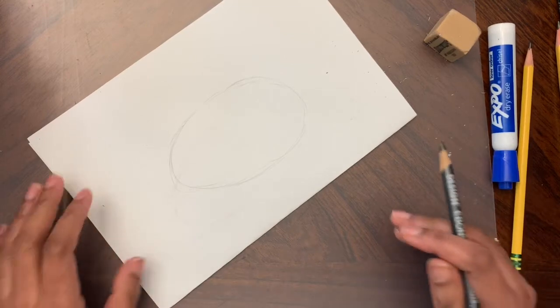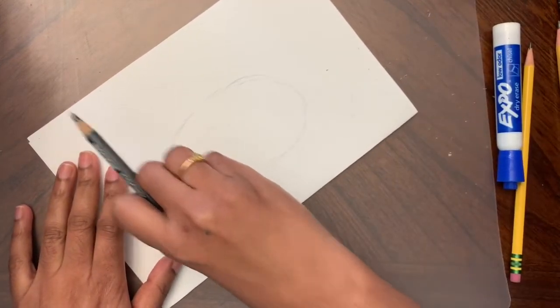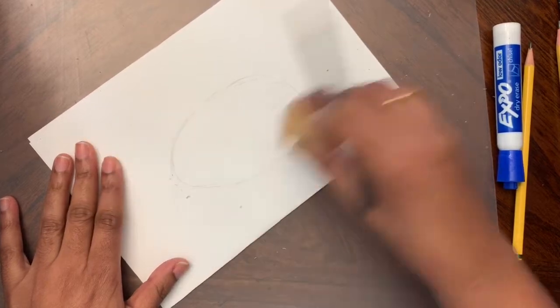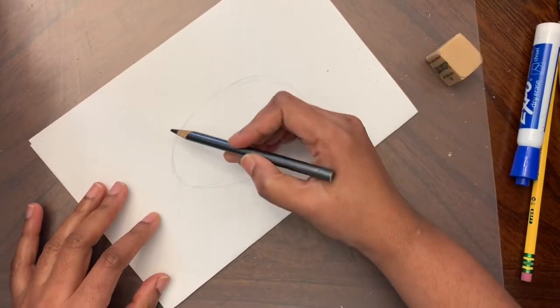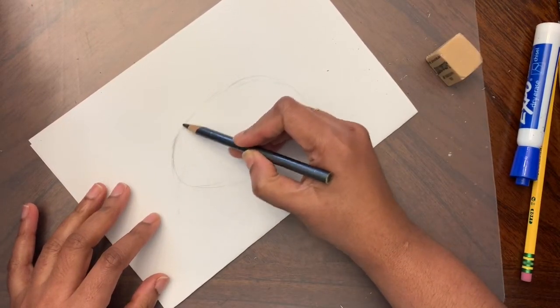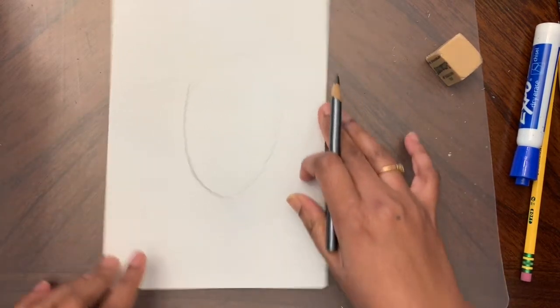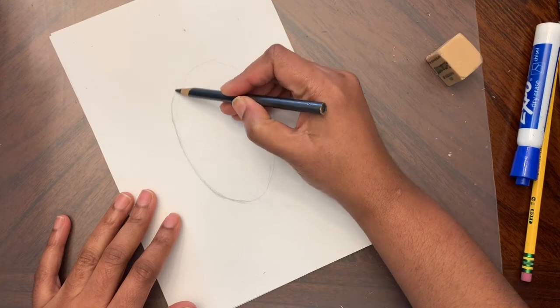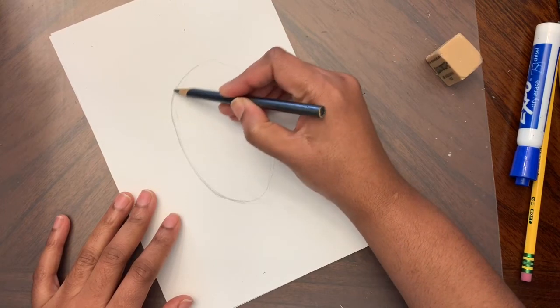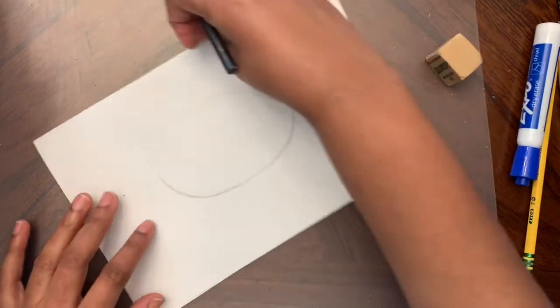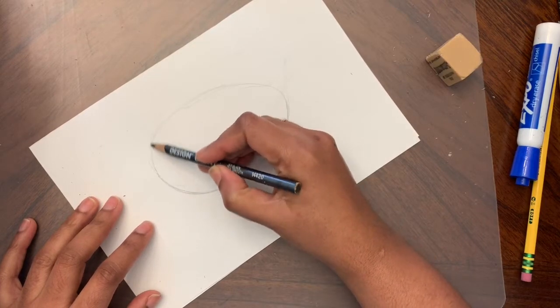It should be light, but for you guys to see better, I'm going to make it darker. Don't darken your egg, because realistic things don't have an outline like this. I'm just making it dark so you guys can see the egg well.